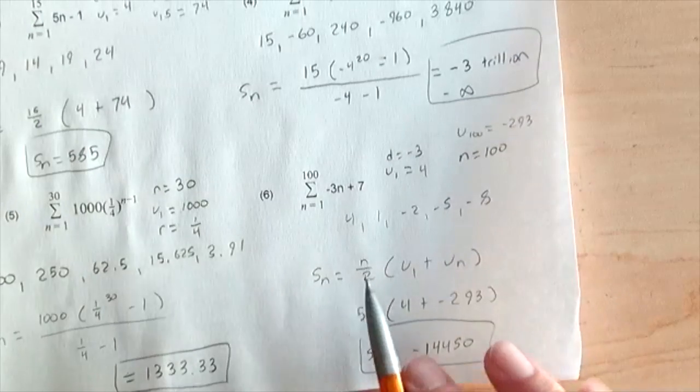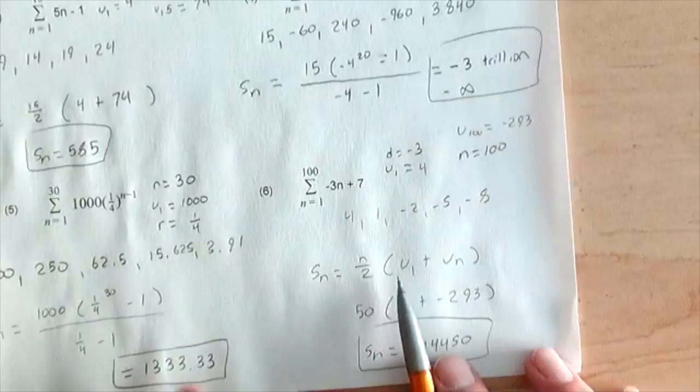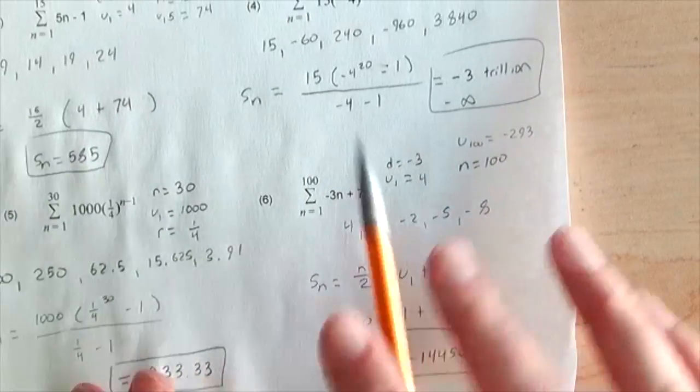And you don't really have to worry about anything ridiculous with this formula. It's usually going to give a pretty normal number.